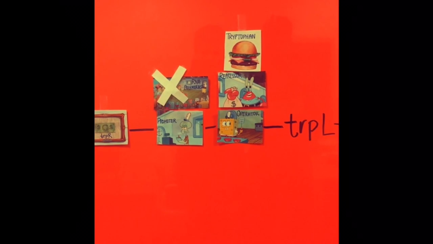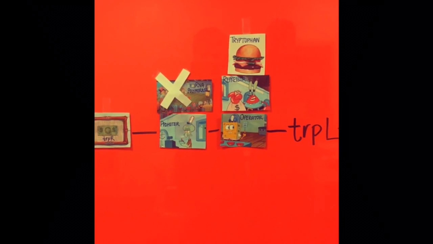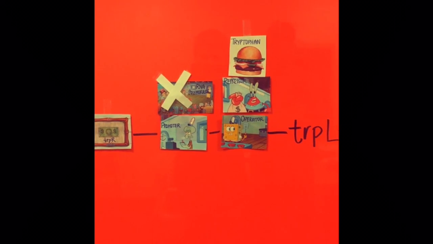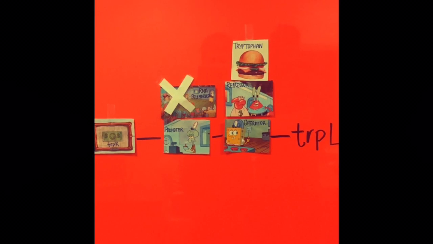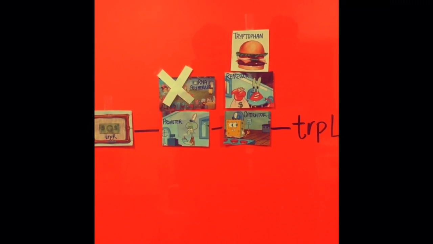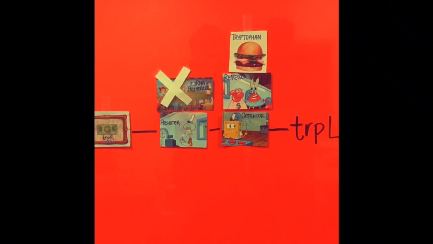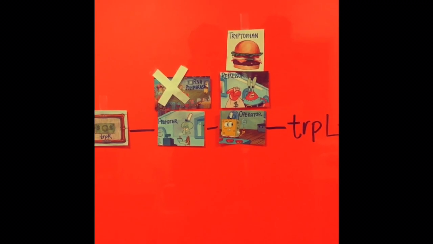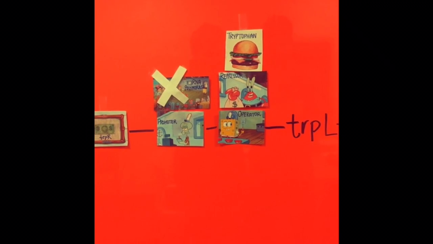When there's a lot of tryptophan, or Krabby Patties in this case, being made in the Krusty Krab, there is not a need to make any more because this would result in energy being wasted. Before moving any further, it is important to mention that tryptophan, or rather Krabby Patties, act as a co-repressor. A co-repressor is a type of effector which binds to the Trp repressor to create a conformational change, activating and allowing it to bind to the operator and repress the operon.